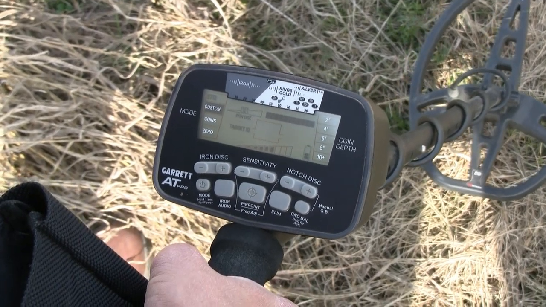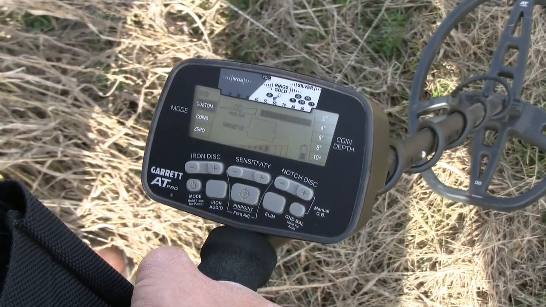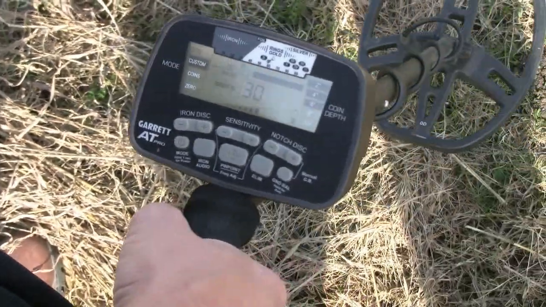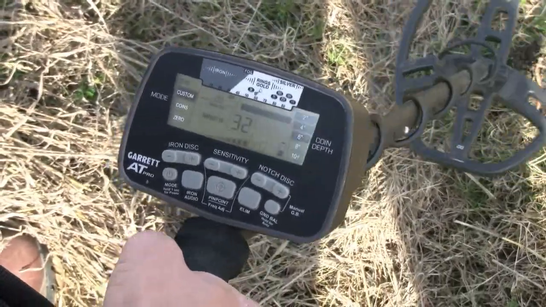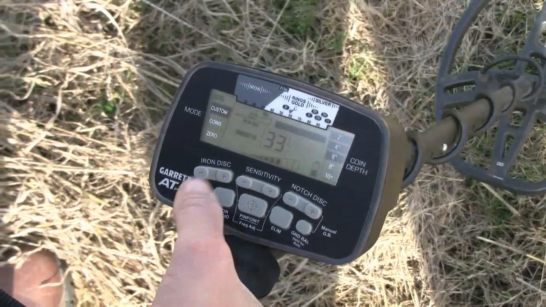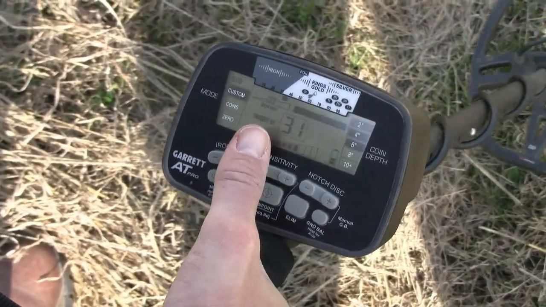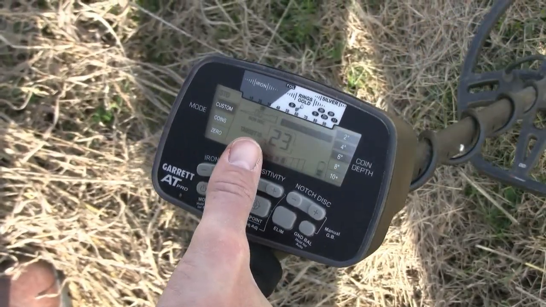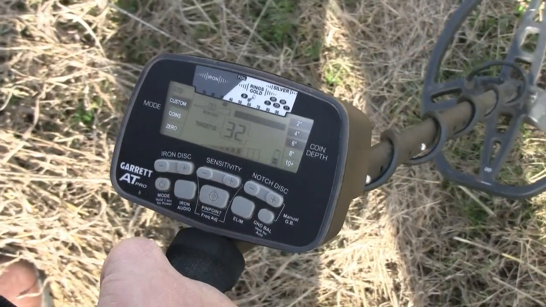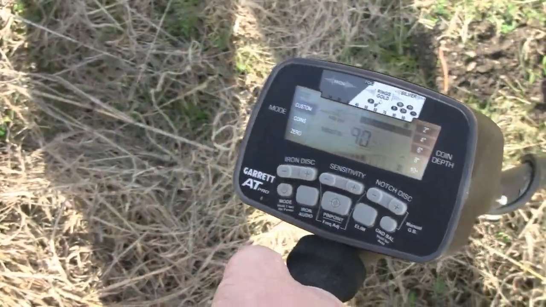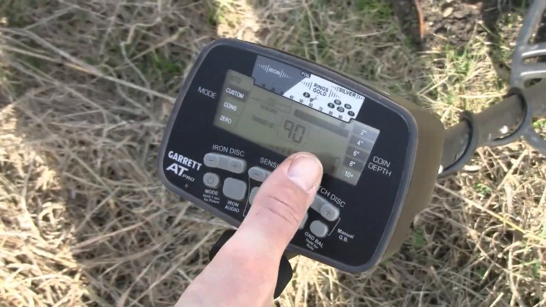The AT Pro's target ID legend and the target ID cursor indicate a target's probable identity. When you swing across a target, iron or ferrous objects are going to indicate more toward the left. You'll see the target ID cursor above this iron. It's jumping around, a little bit inconsistent, but it's more toward the left side in the iron range. Versus as you go over a more conductive item such as silver, it's going to indicate more toward the right side of the scale there.